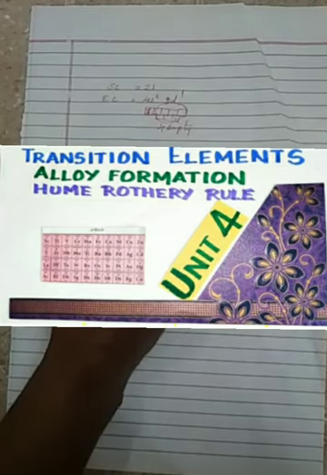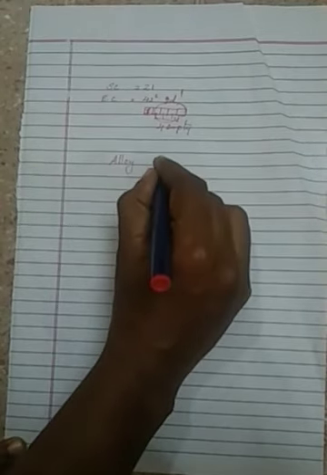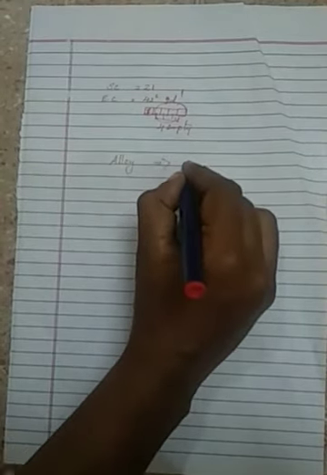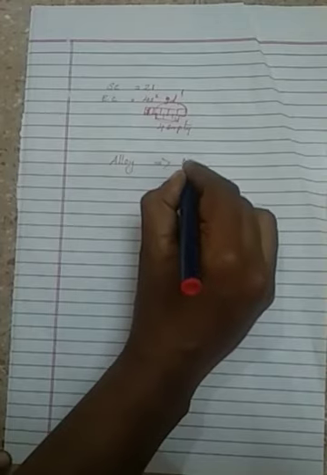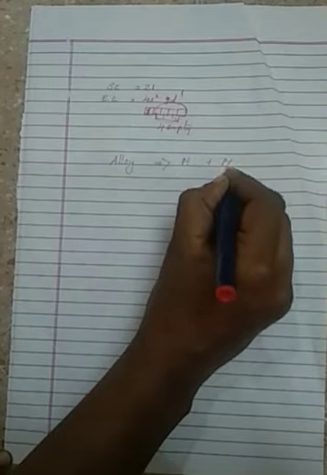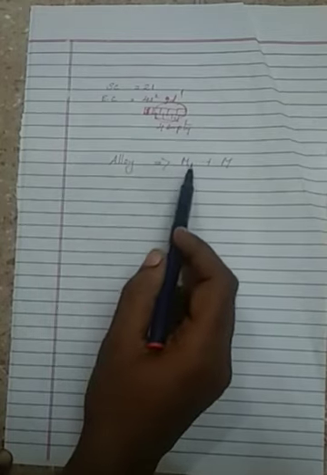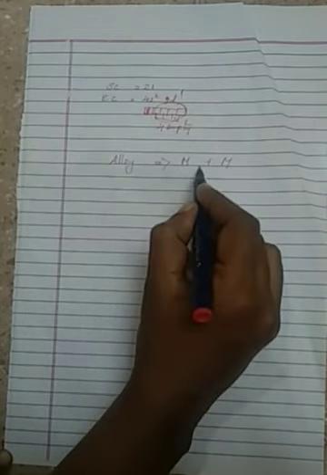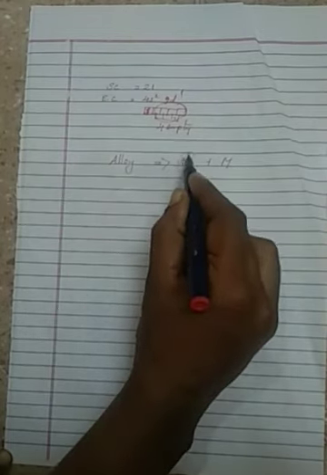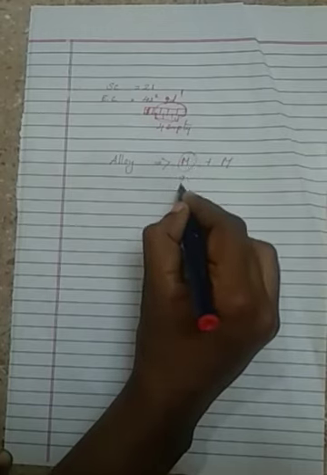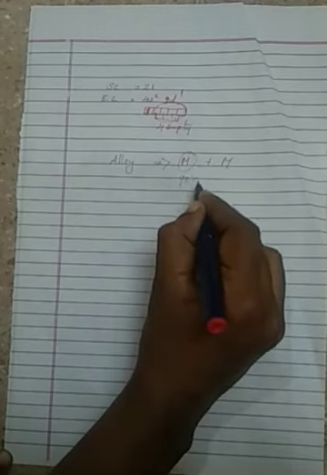Alloy formation. What is an alloy? An alloy is a mixture of two or more metals. In this, which metal is present in high percentage? That is termed the solvent. Which metal is present in low percentage?